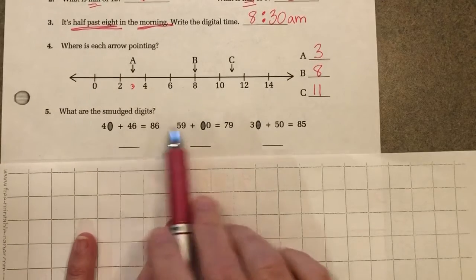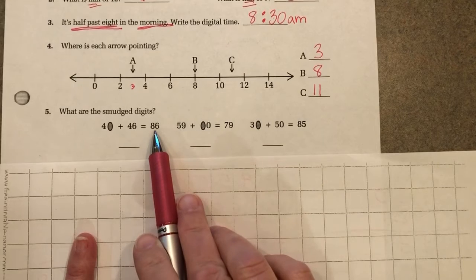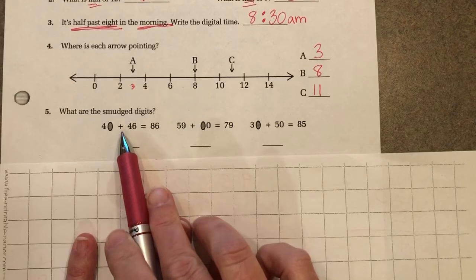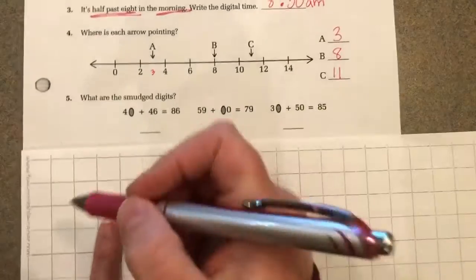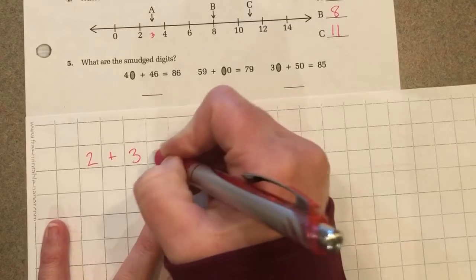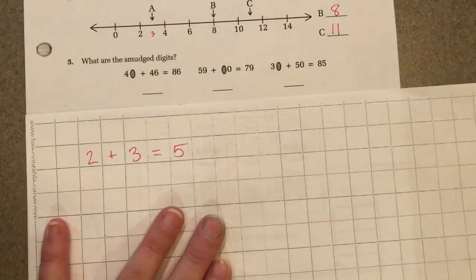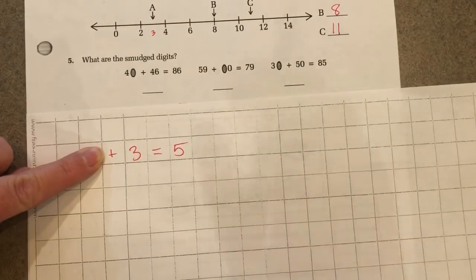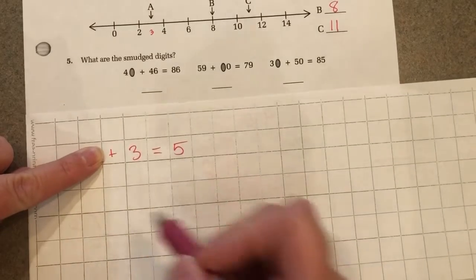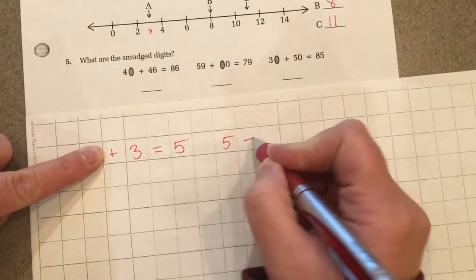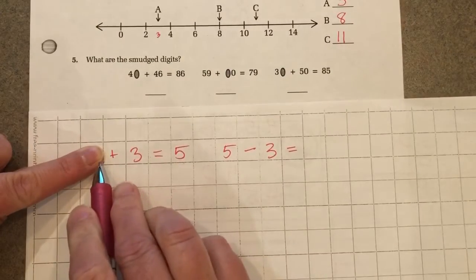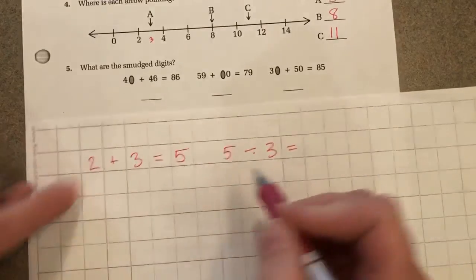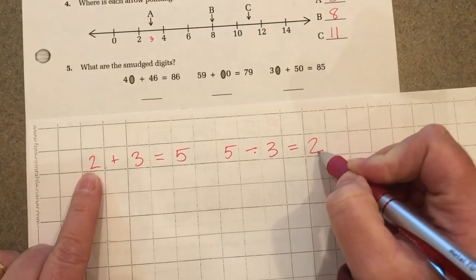So the way we do that on these is they give us the answer to the problem, so we can work the problem backwards. This is an addition problem, and when you do addition backwards, okay, this is an addition problem. If I had this number covered up, you could figure out what it was, because something plus 3 equals 5. That means that 5 minus 3 equals whatever this is, right? Remember, the opposite of addition is subtraction. That's how I figured it out.